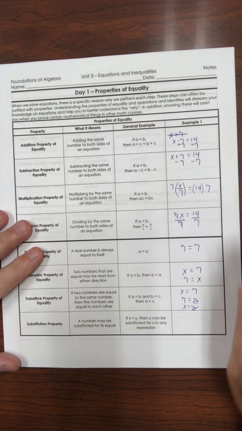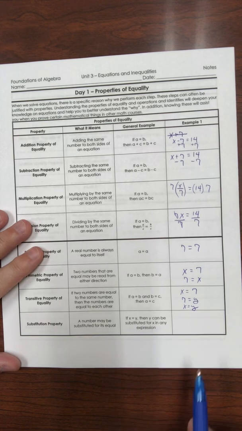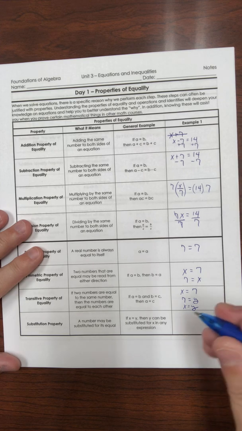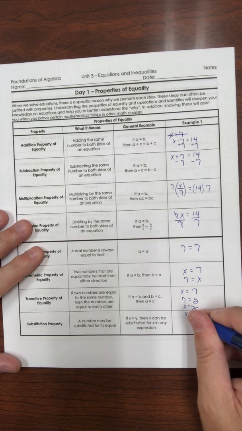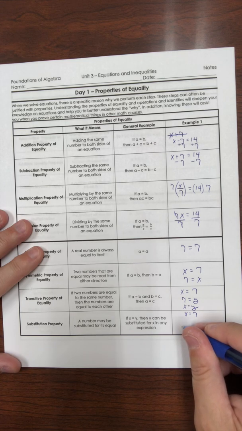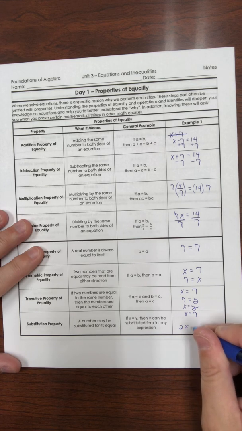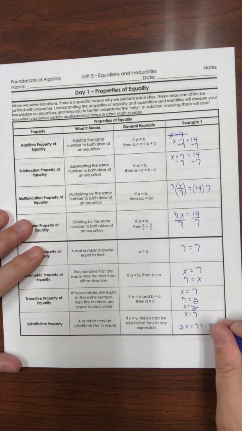Substitution property. A number may be substituted for its equal. So if x equals y, then y can be substituted for x in any expression. So for instance, if it's telling me that x equals 7, okay, and then down here I've got 2x plus 7 equals, let's do 11.